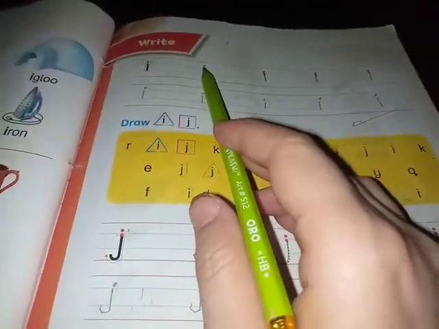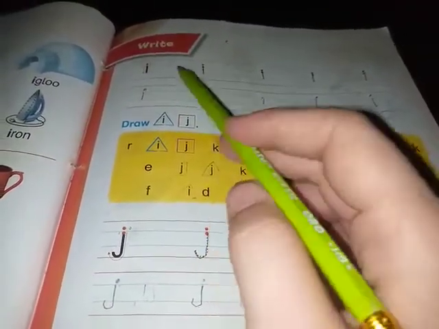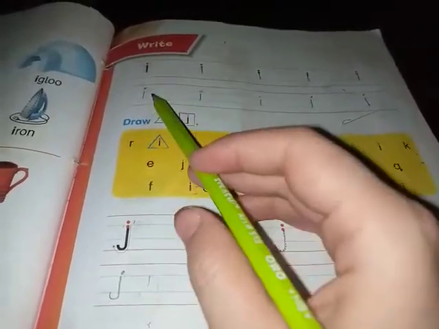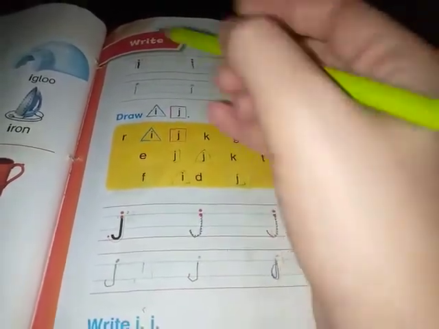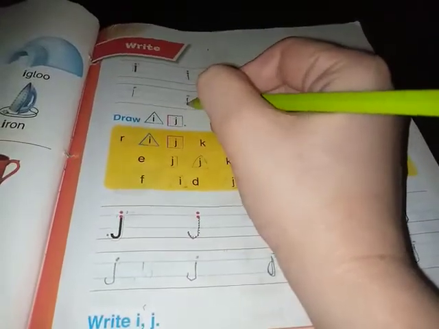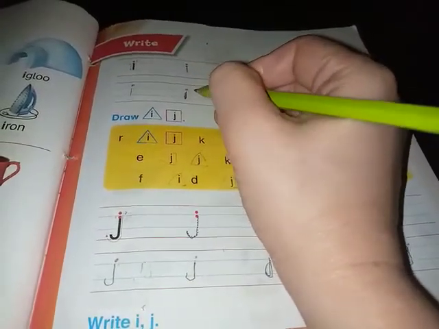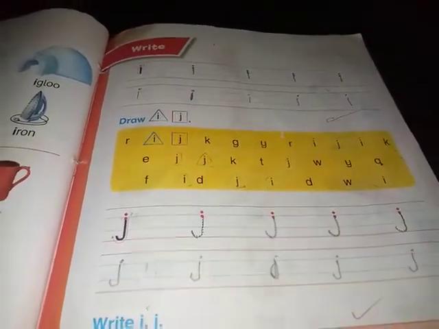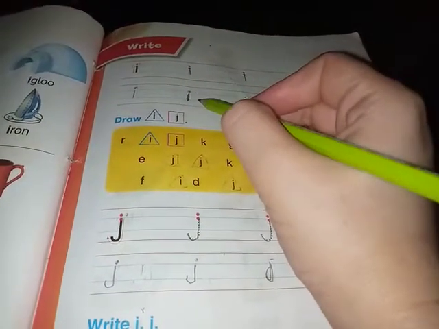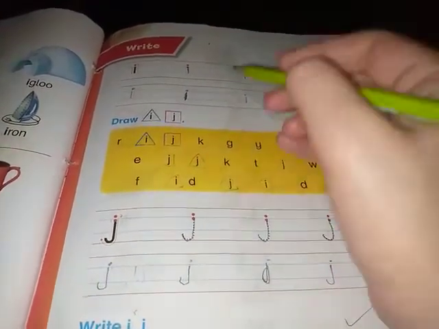On the next page you have to trace the letter I. The sound is E, and on the next line you have to write it by yourself. You have to write the letter I in the middle 3 lines, as it is a grass letter, and grass letters are written in the middle 2 lines.